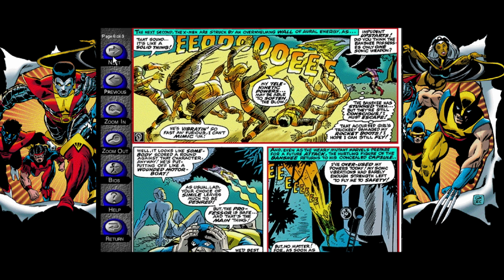Banshee uses his sonic abilities to topple the X-Men with a wall of overwhelming oral energy. Banshee and the Ogre split up and escape. When Banshee returns to his concealed capsule, he discovers that the Ogre has lost Professor Xavier. After quarreling, the villains hatch a plan to make a second assault on the X-Men.